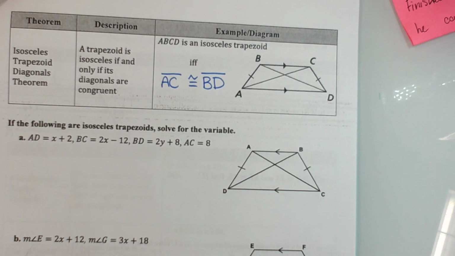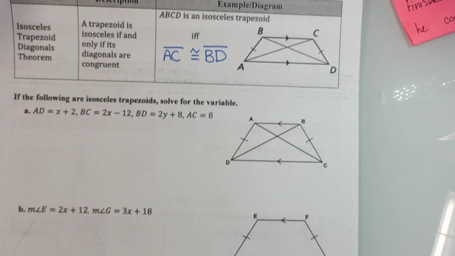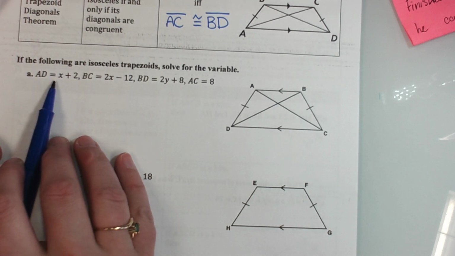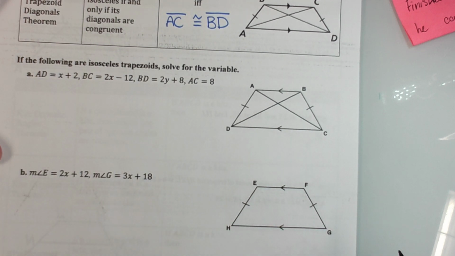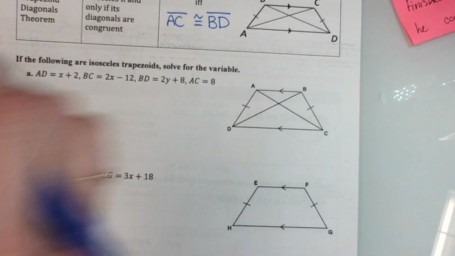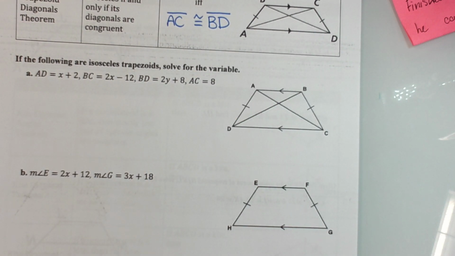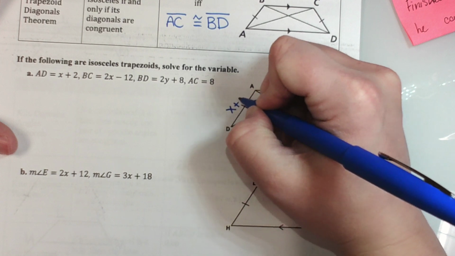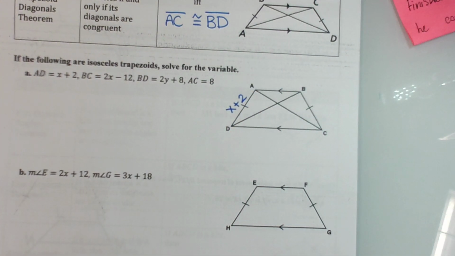So, we're going to come across a couple different types of problems today. First one. AD is equal to x plus 2. Is AD a side, a diagonal, part of a diagonal, or an angle in this picture? It's one of the legs, so it's a side. Specifically, it's that leg, x plus 2.